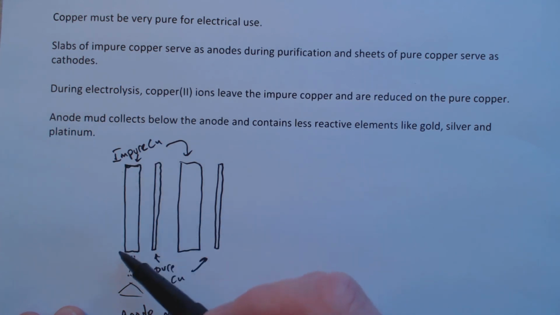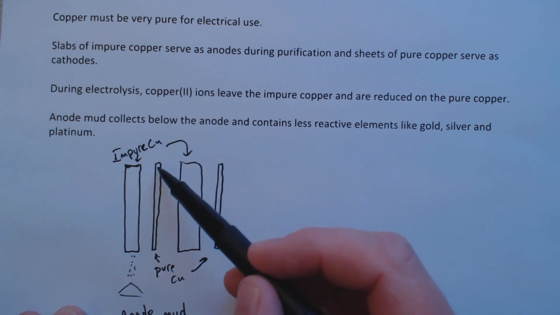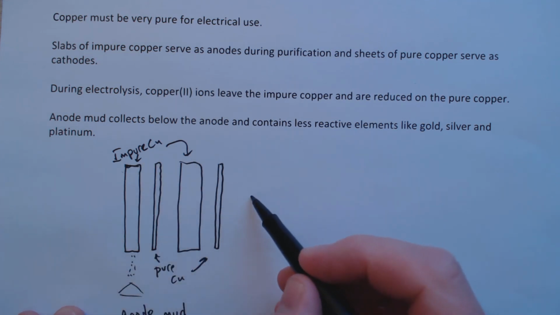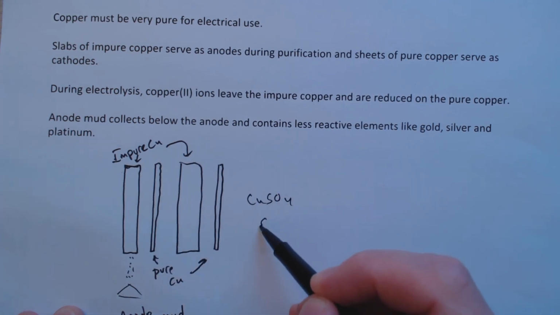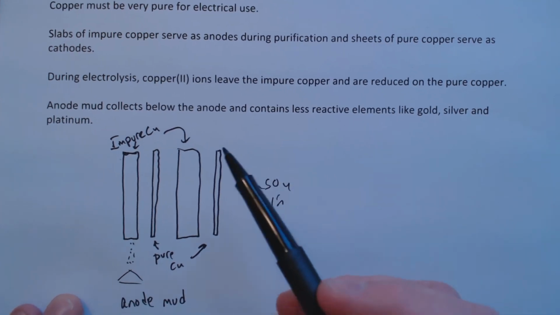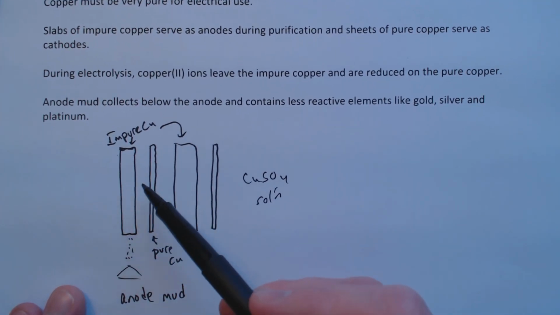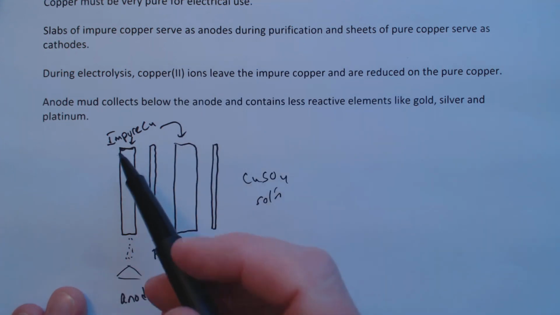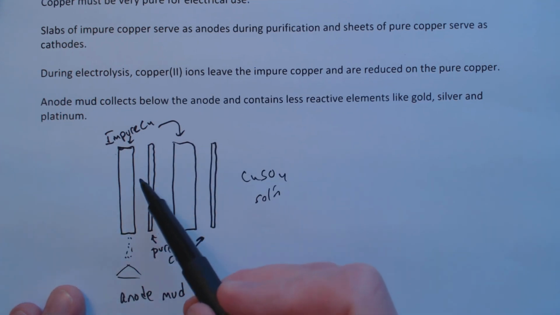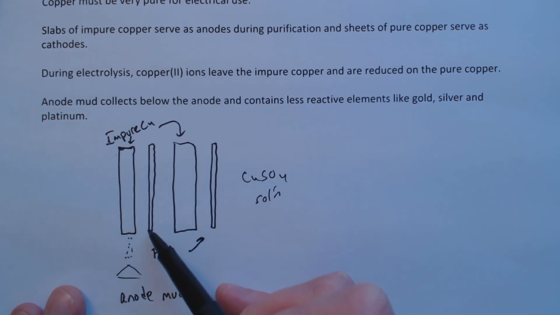They just get it into these slabs, and then they put this in a copper 2 sulfate solution. And in between these, there can be dozens of these in a row. You have these slabs of impure copper, and then you have the pure copper in between.